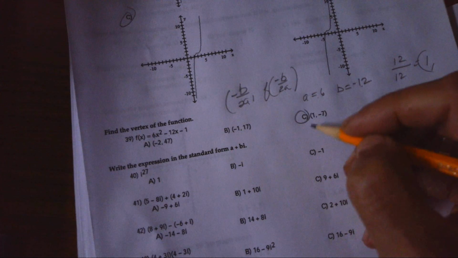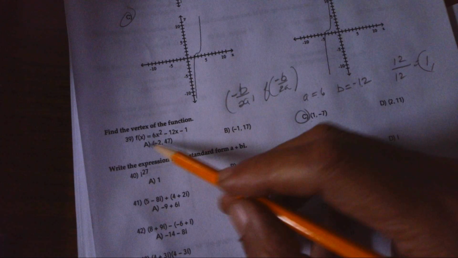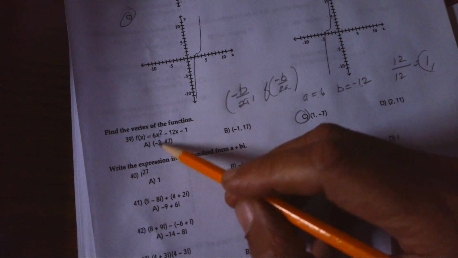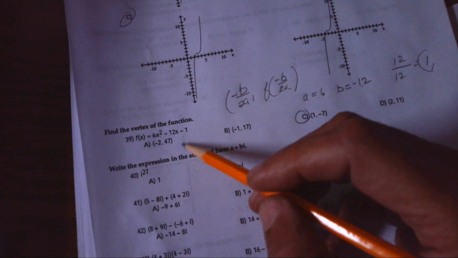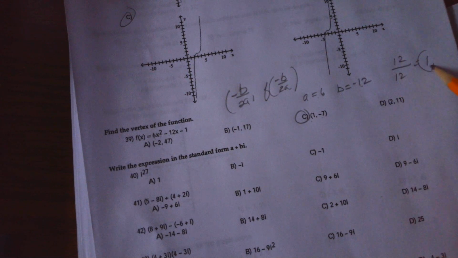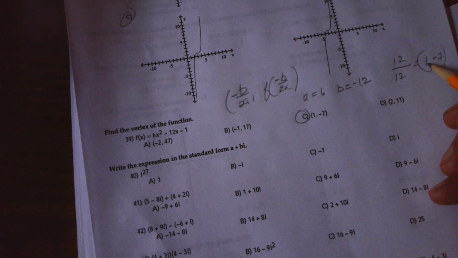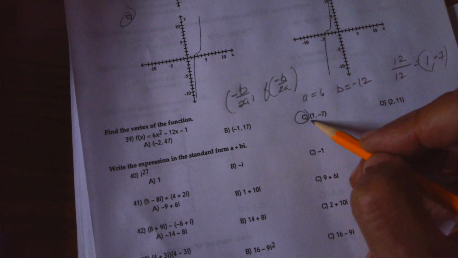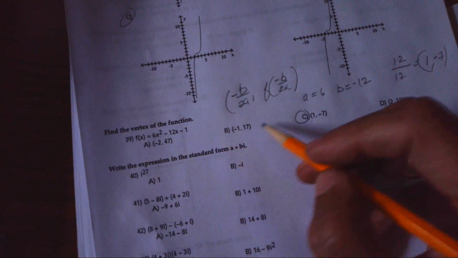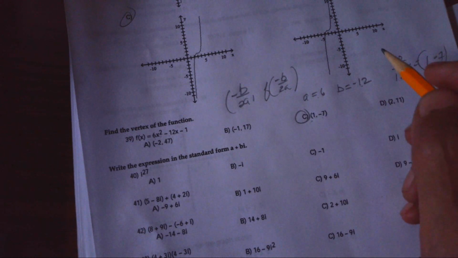There's only one that has the right guy right here. Now if I were to put 1 back into this function, 6 times 1 squared is 6, minus 12 is minus 6, minus 1 will give you a minus 7. But the minute I knew that my x value of my vertex was 1, this is the only one that had it. This guy had negative 2, that had negative 1, this had 2. It was the only one, so I was basically finished.